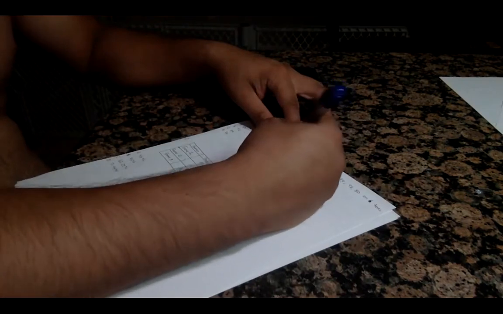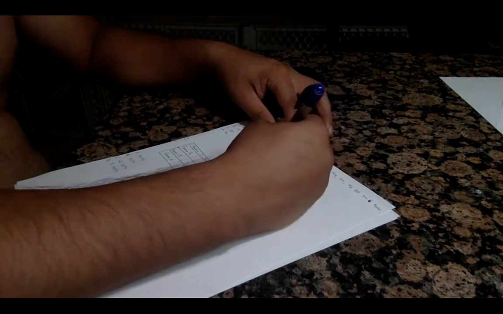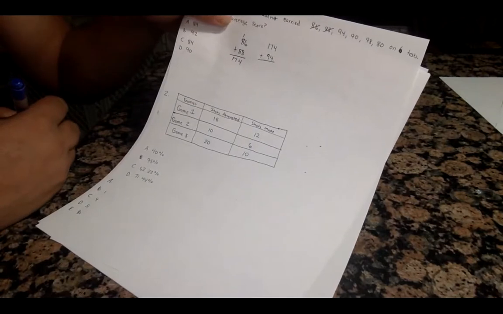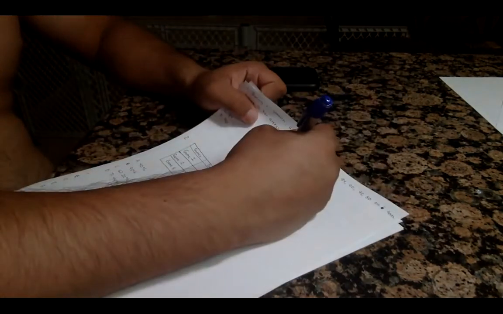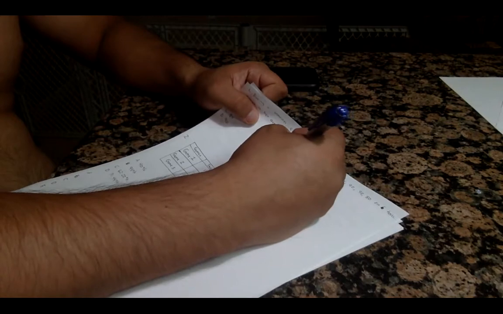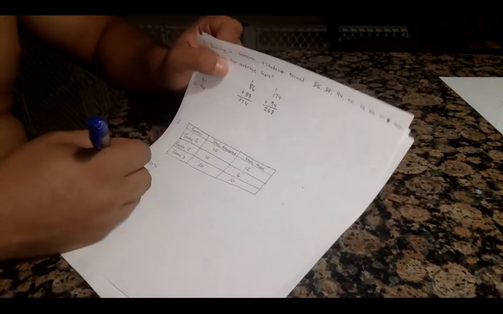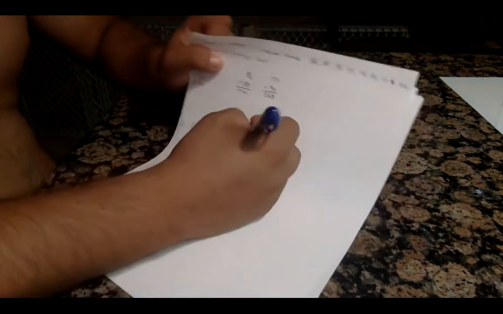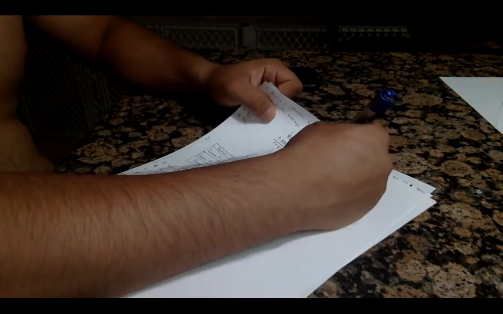174 plus 94. Okay, 174 plus 94. 8. So 8. 9 plus 7, 16. We're going to carry the 1 over to the third column. And it to be 1 plus 1 is 2. So 268. Now it's to be plus 90. So 268 plus 90.